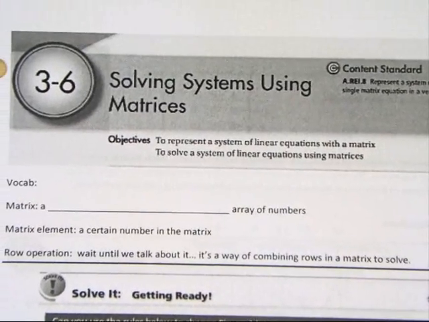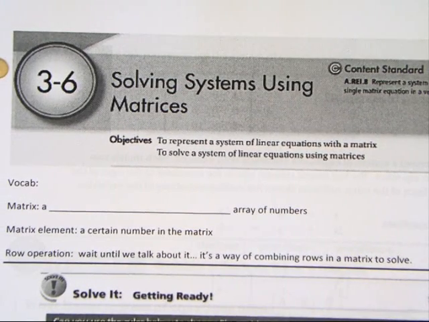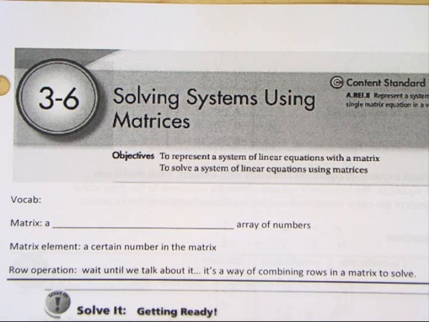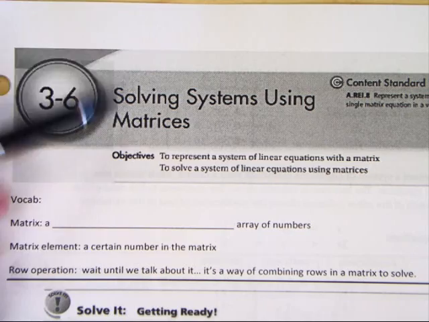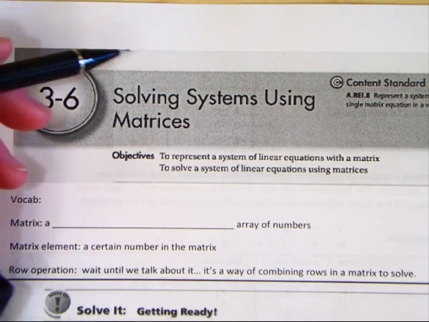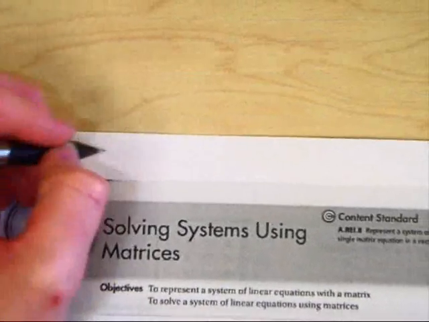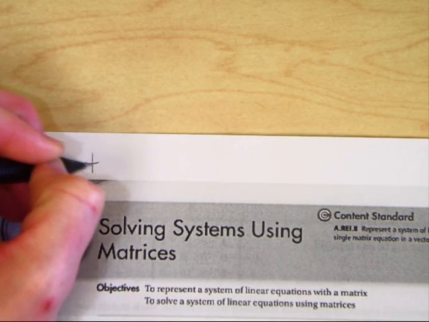In 3-6, you're going to learn one more way to solve using systems, and you're going to learn how to solve today using what we call a matrix. Plural is matrices.